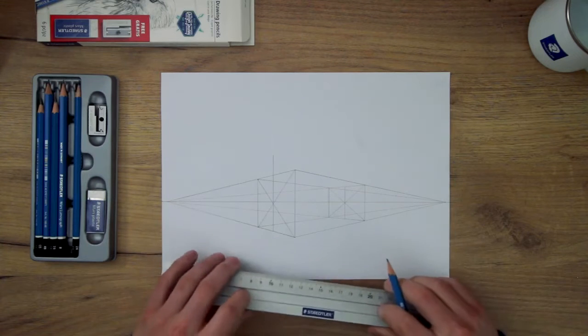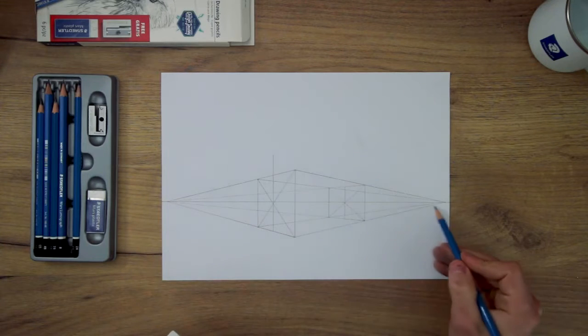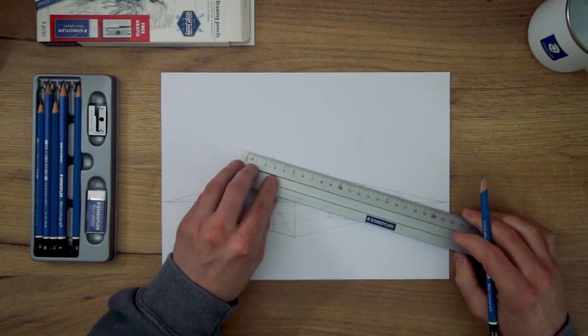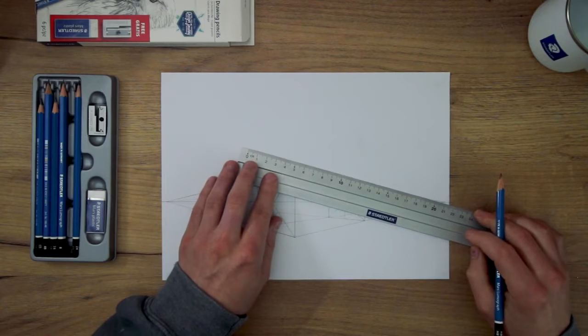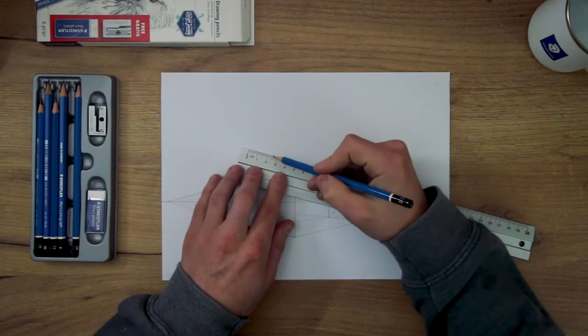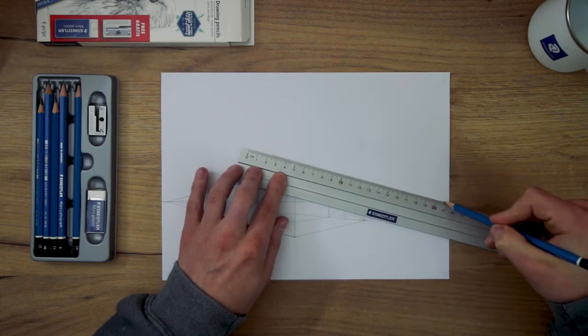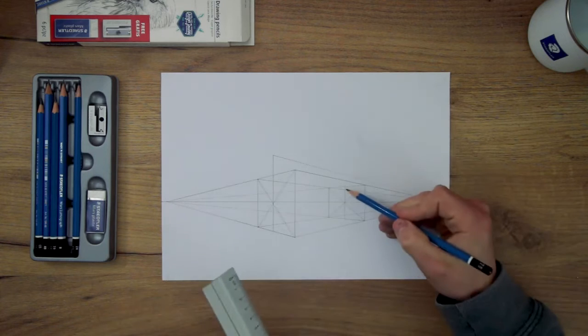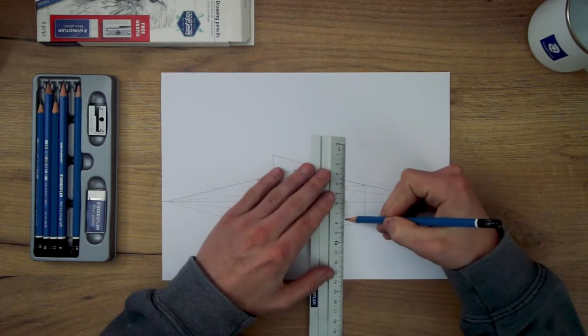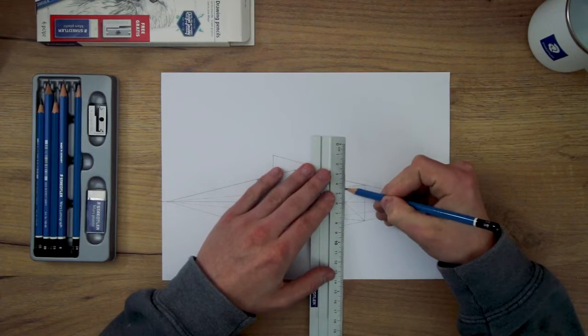Again, it really depends on how you want this to look. The higher your line here, the steeper the incline, so I will just leave mine around here. I can transfer the height of this line across to the other side by drawing a line from the top of it to the right vanishing point. This vertical line on the other side will then meet that.